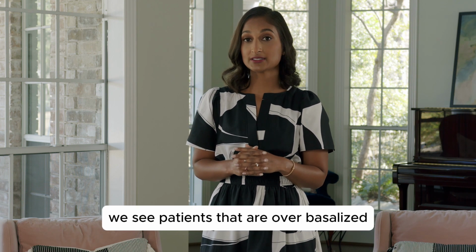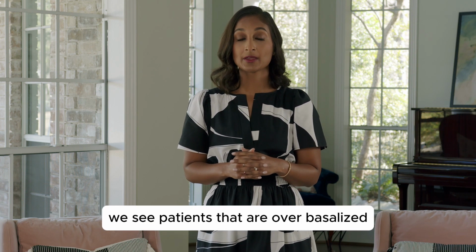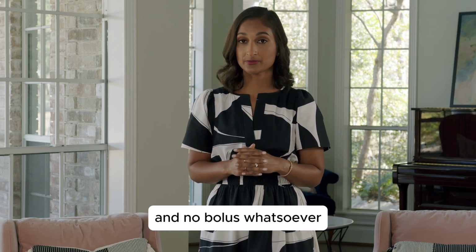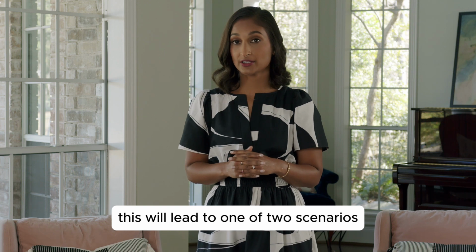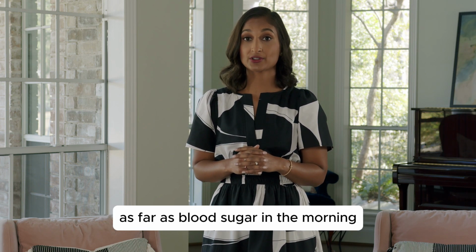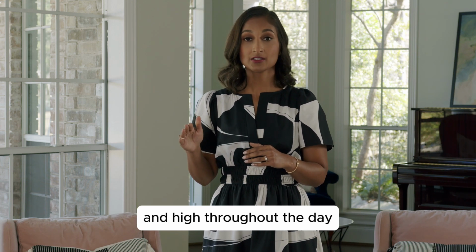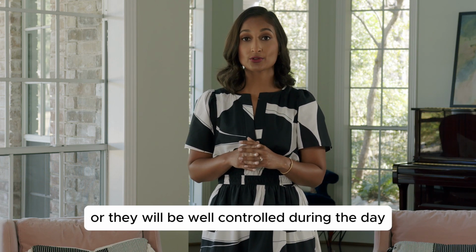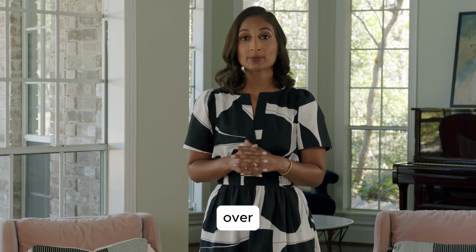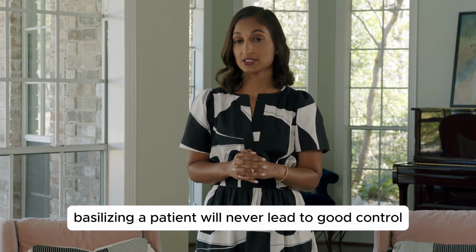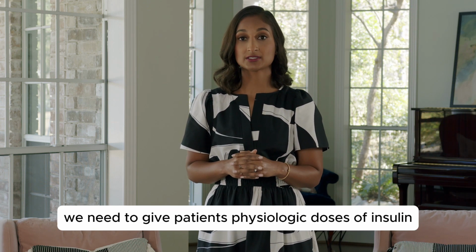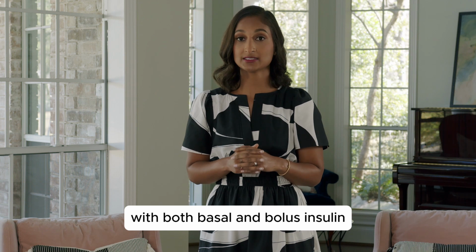More often than not, we see patients that are over-basalized, patients on very high doses of basal insulin and no bolus whatsoever. This will lead to one of 2 scenarios. Either the patient will be well controlled as far as blood sugar in the morning and high throughout the day, or they will be well controlled during the day and low overnight in the morning when they're fasting. Over-basalizing a patient will never lead to good control. We need to give patients physiologic doses of insulin with both basal and bolus insulin.